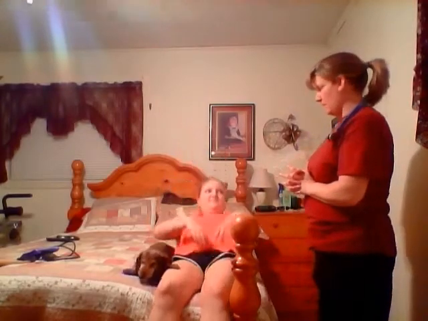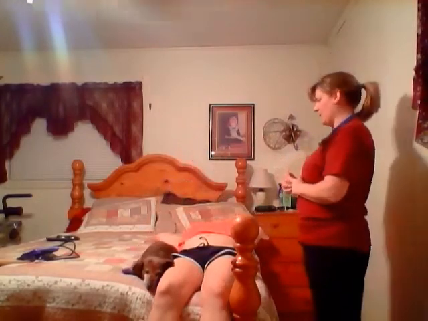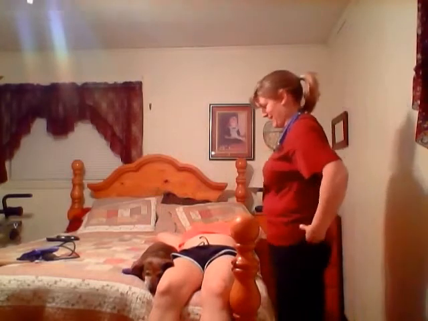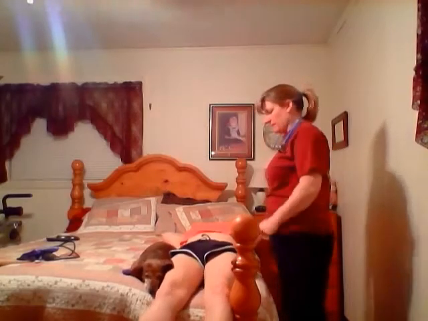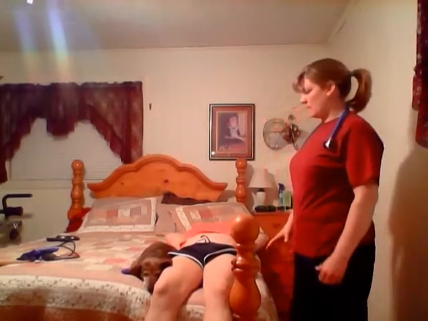And from here we can, oh, I forgot to take her vitals. We will do that. We can check for the thorax and make sure that everything is in normal limits, looking for any abnormalities.